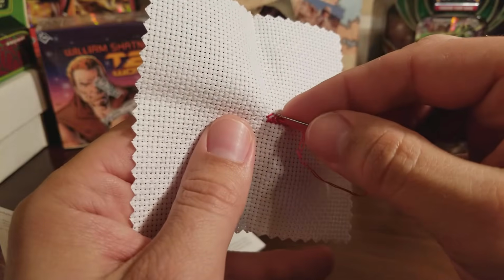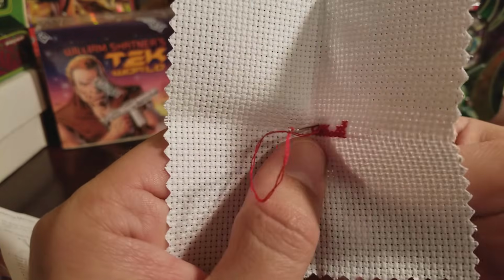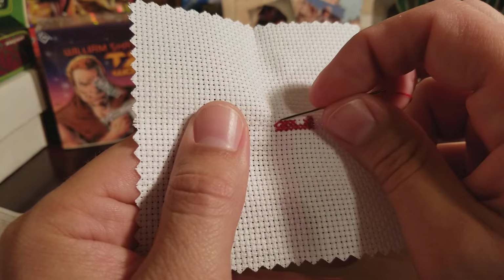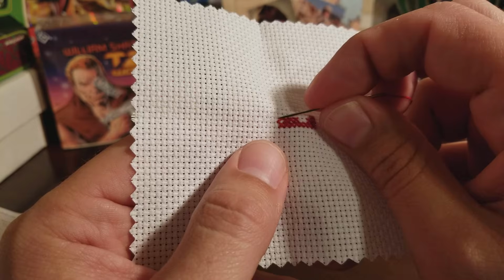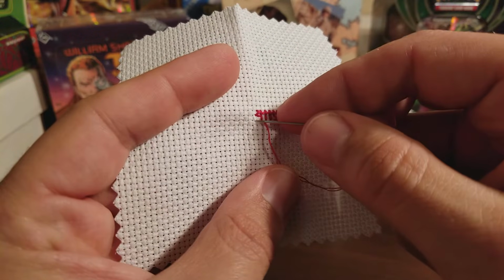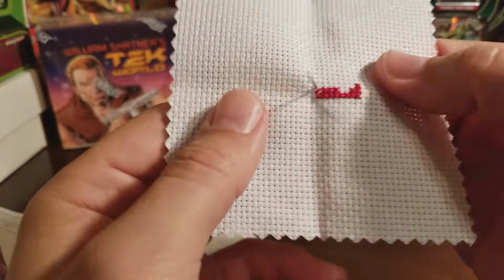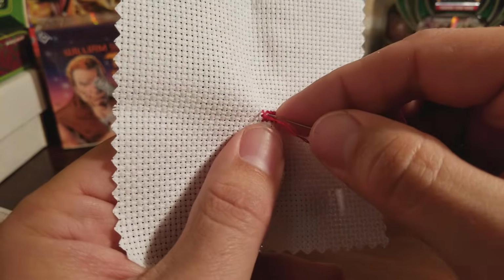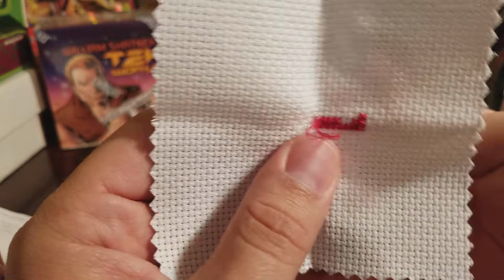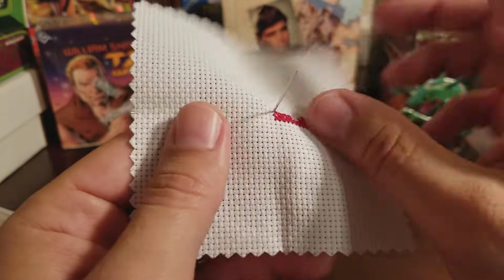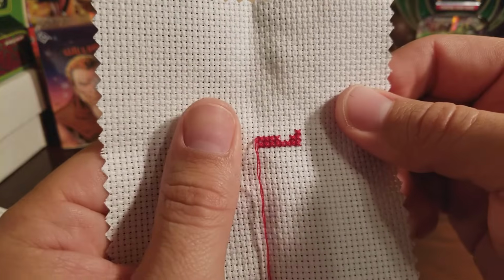So we come back to the end of this row. We have one stitch left. If you remember last time, we didn't go down and go back across because we want to start in that spot right there. So what we're going to do again is we're going to go ahead and go across on the back so that we come out on top left. And then we're going to go down to bottom right. That way we can start our next row on bottom left, just like that.